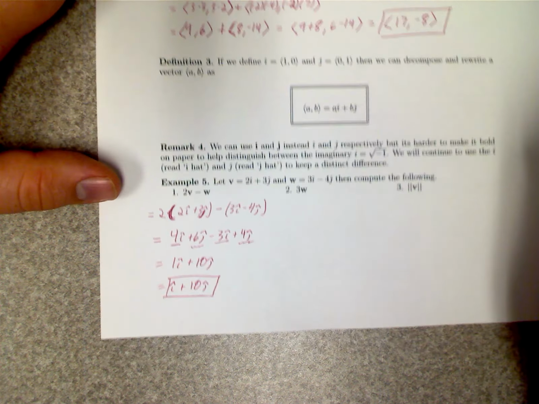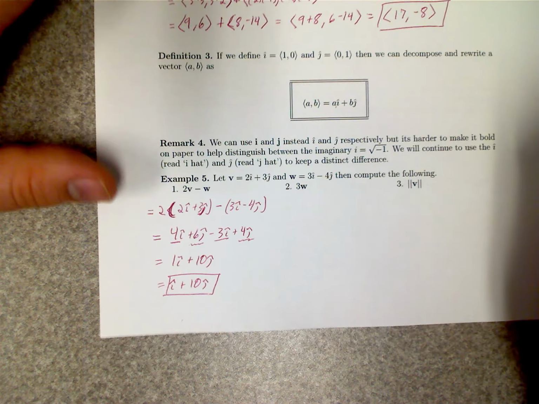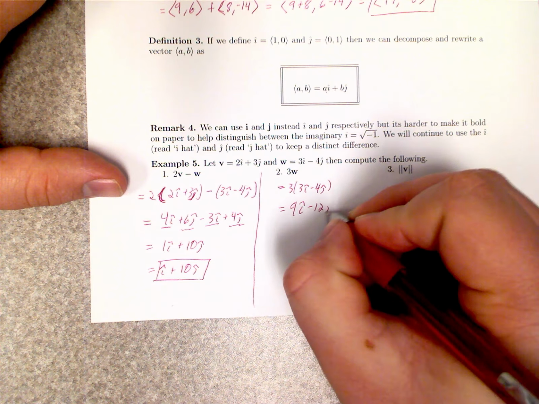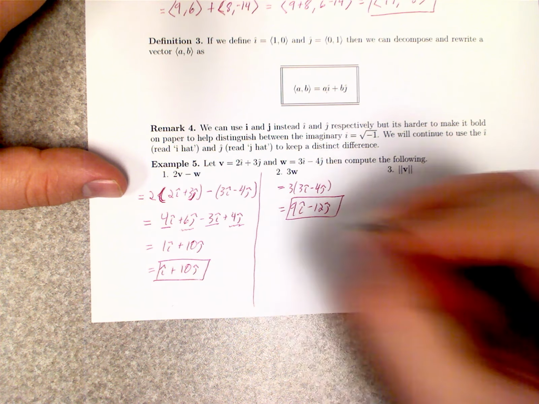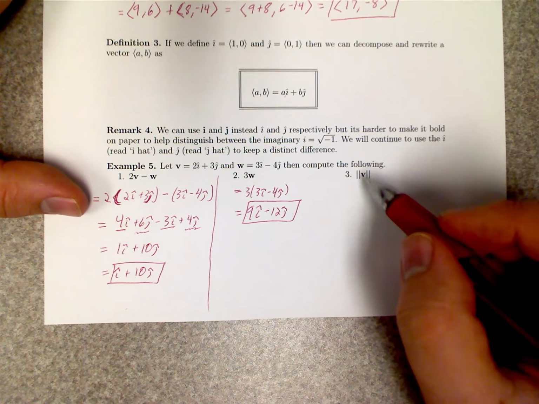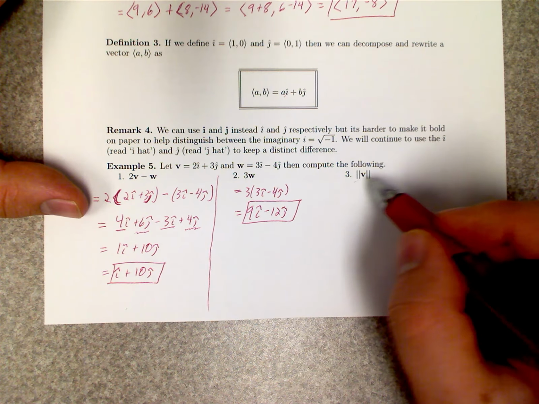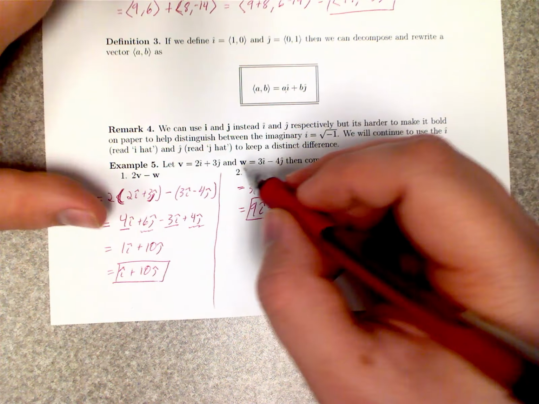Further, if we just multiply by a scalar, again, more like what we're used to, 3 times 3 i hat minus 4 j hat, we get 9 i hat minus 12 j hat. And bringing it back, if I asked what is the magnitude of this vector, we now have a different way to think about it, but it's still the same idea.